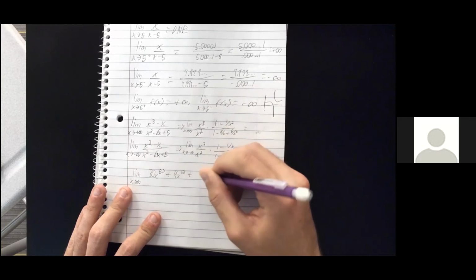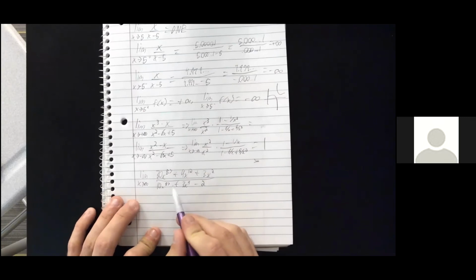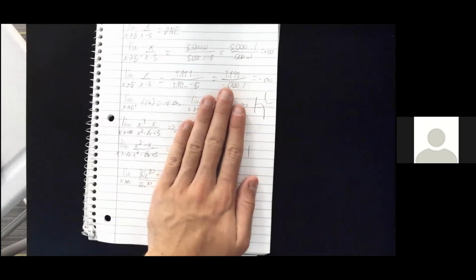So I can tell you that the limit as x goes to infinity of 30x^57 plus 4x^12 plus 3x squared over 10x^57 plus 3x^9 minus 2, I can tell you that this is going to be 3 because I can get rid of everything else.